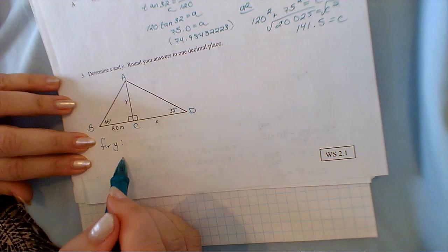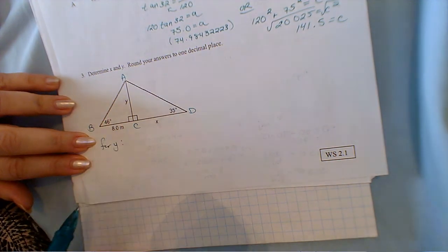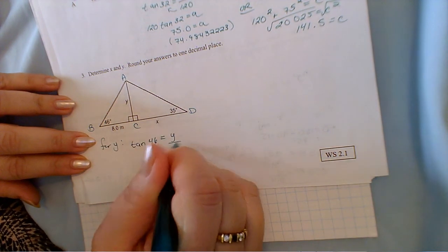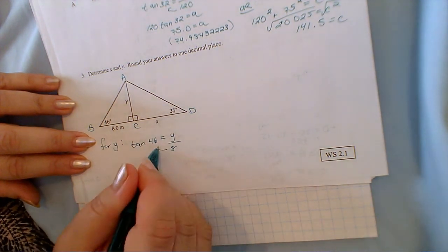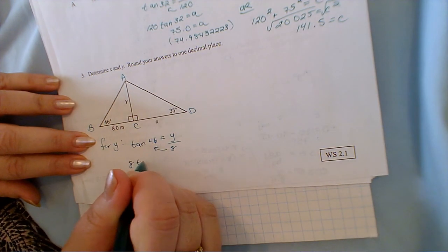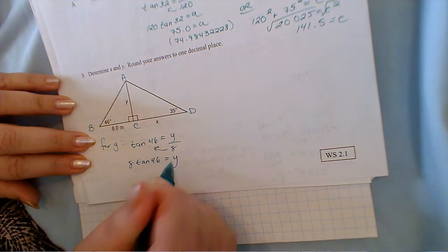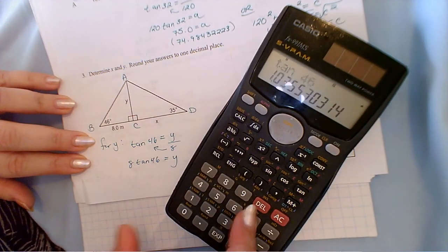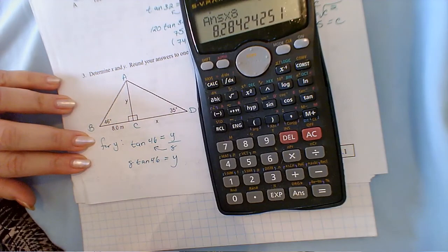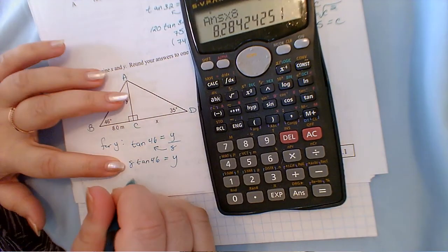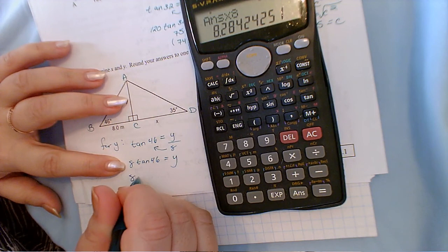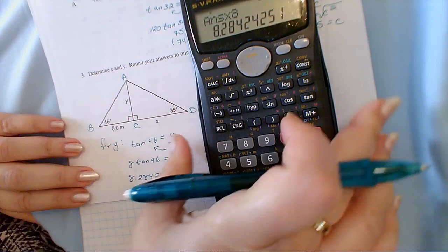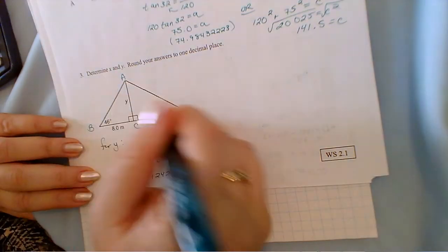So for little y, y is opposite, the 8 is adjacent. This is a tan question. Tan 46 is y over 8. Kick up the 8 times tan 46. Now, because I'm going to need this answer later, you get this big long number. You need everything. So don't call that 8.3 just yet. 8.2842421. Because this number is going to be used now to help me get x.